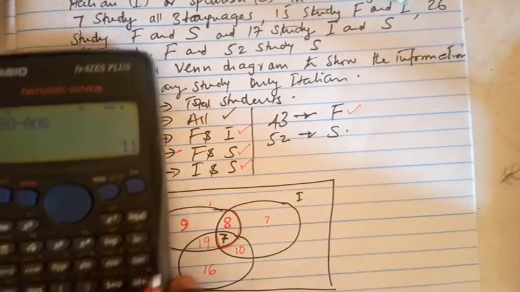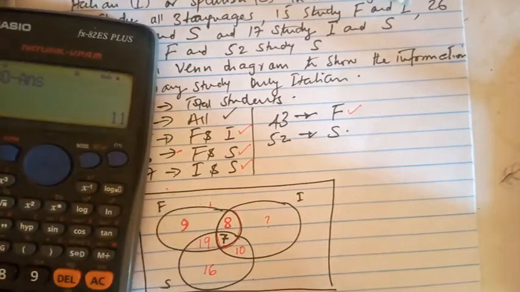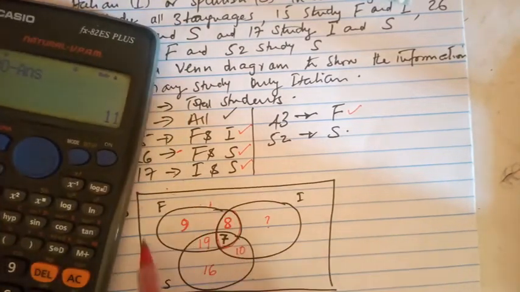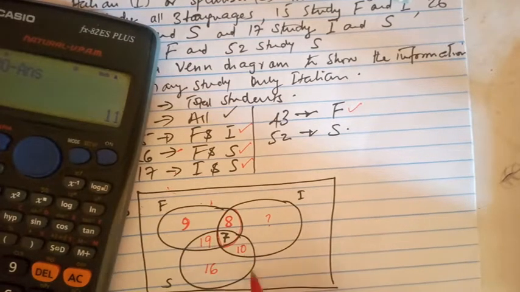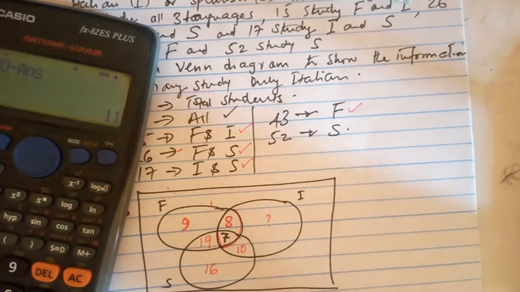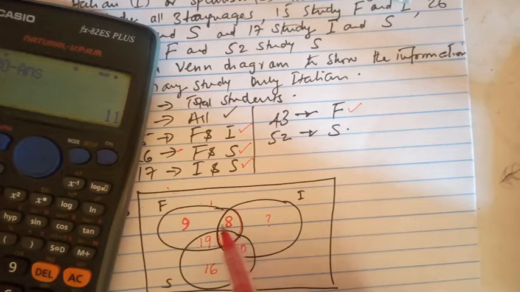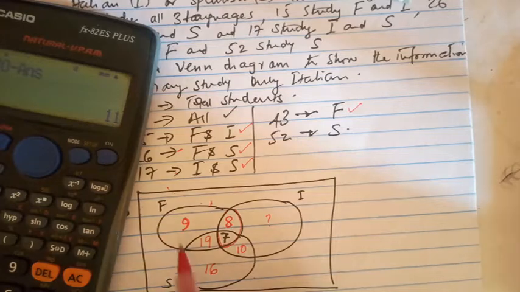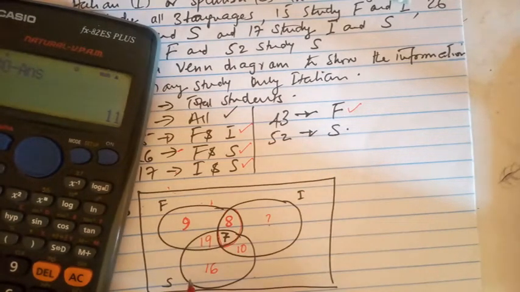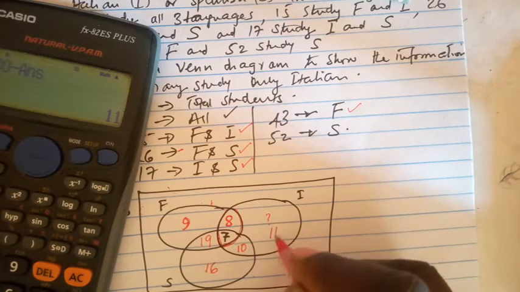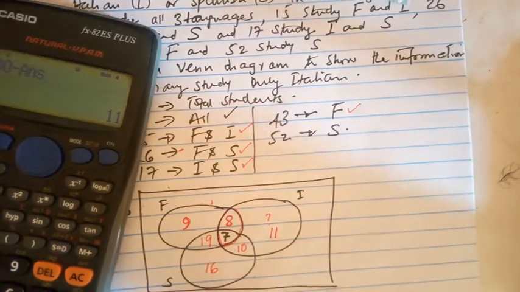Because our Venn diagram is filled up to this extent, we have captured all those who are doing French, all those doing Spanish, and all those doing at least 2 subjects: French and Spanish, French and Italian, and Spanish and Italian. And we have 7 who are doing all the 3. So 11 must be doing Italian alone.